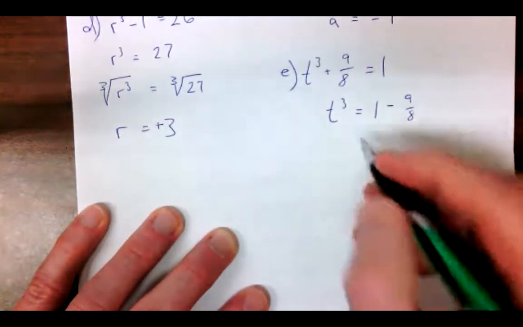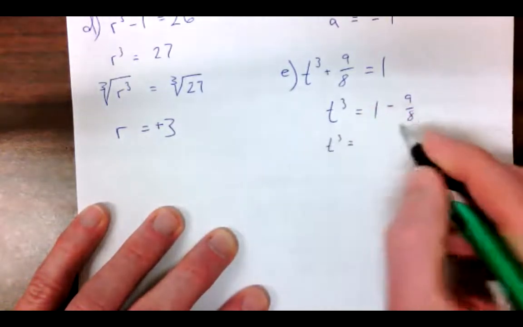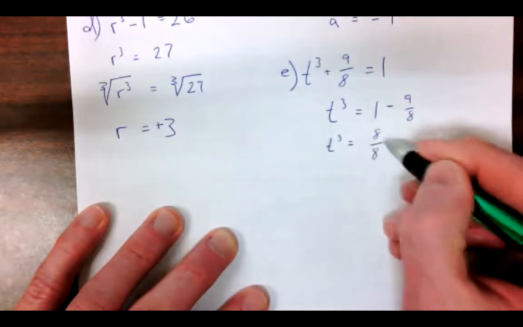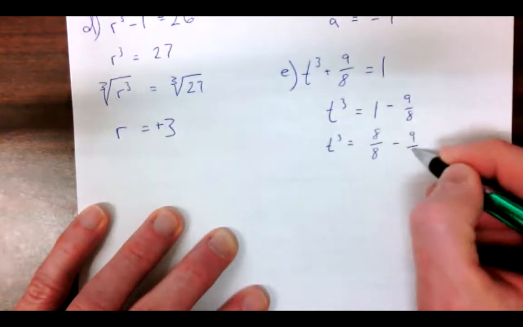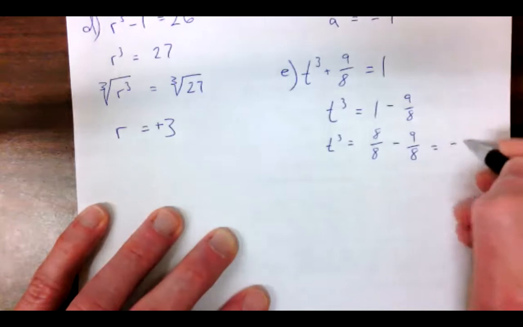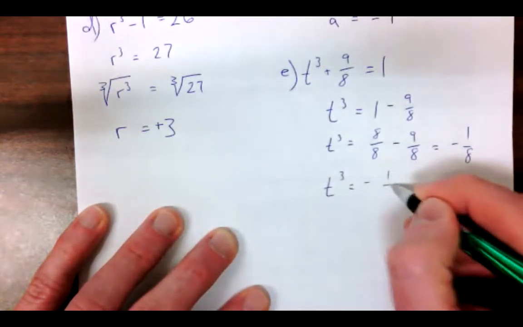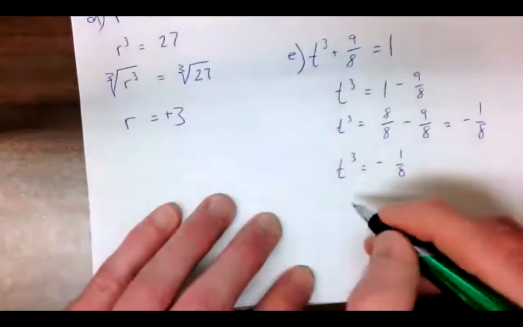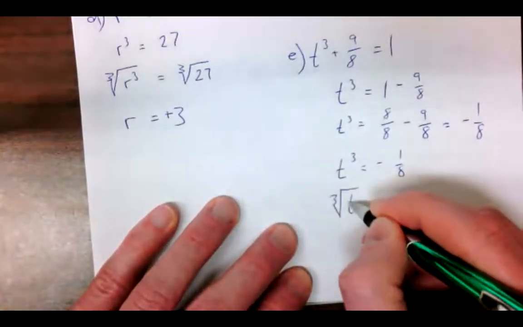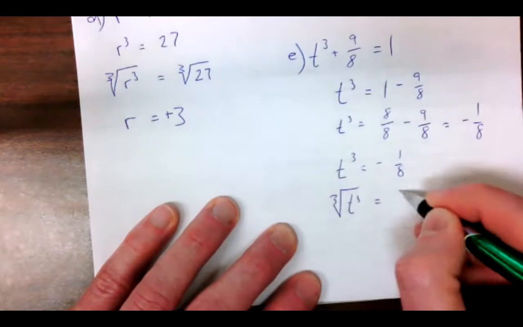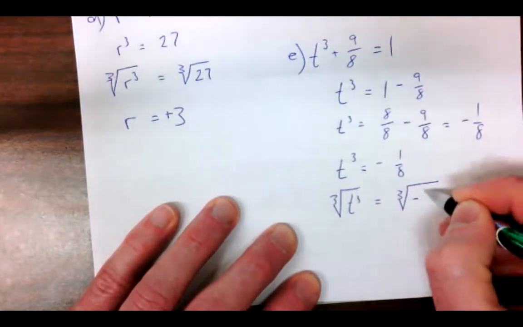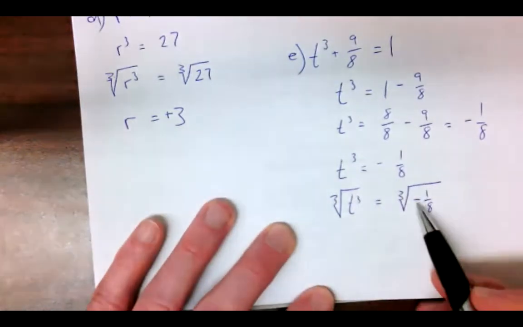We need a common denominator here. T cubed equals 8 over 8, because that still equals 1, minus 9 over 8. That equals negative 1 over 8. So t cubed equals negative 1 over 8. Now the cube root of t cubed equals the cube root of negative 1 over 8. It's going to be negative.